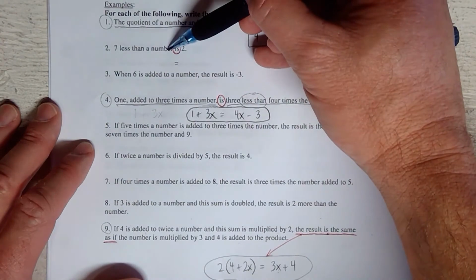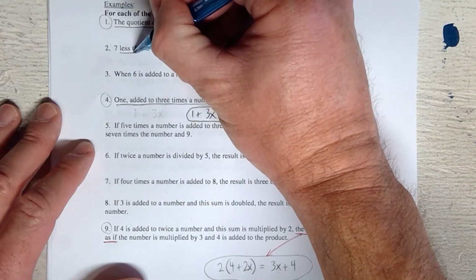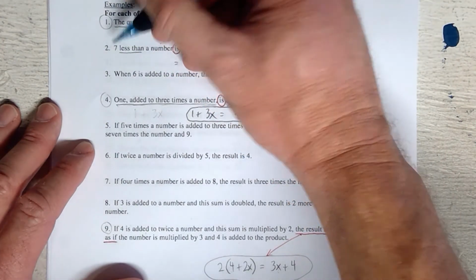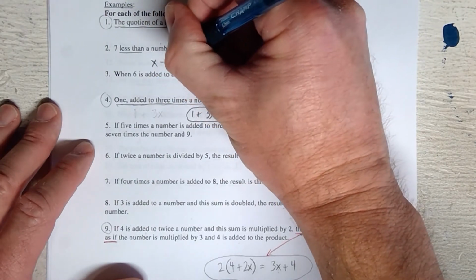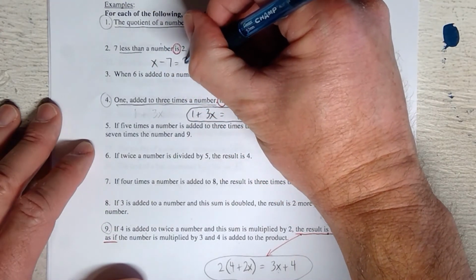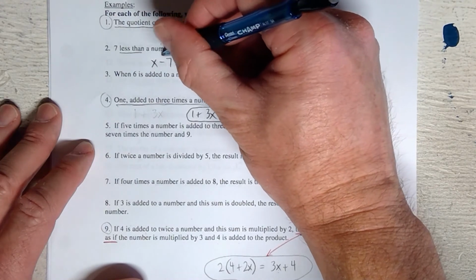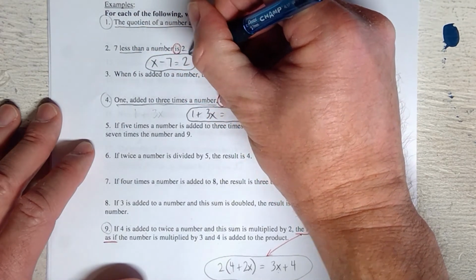So we have 7 less than a number. Again, less than means you reverse it around, so it's going to be x minus 7, not 7 minus x. And then 2, you just write down 2. There's nothing to convert there. All right, no words, just the number.